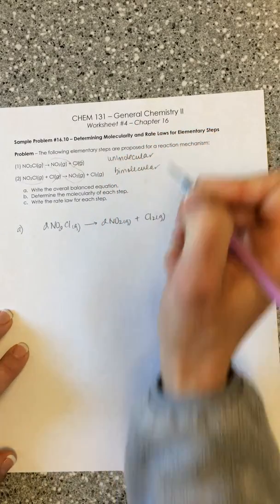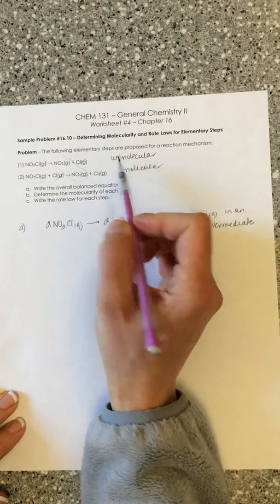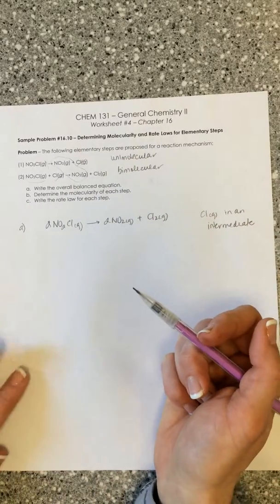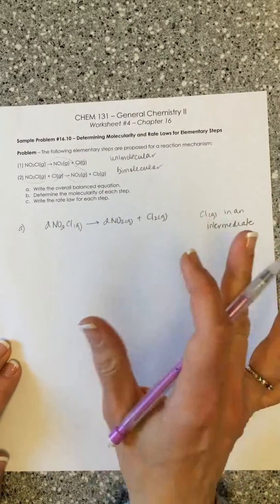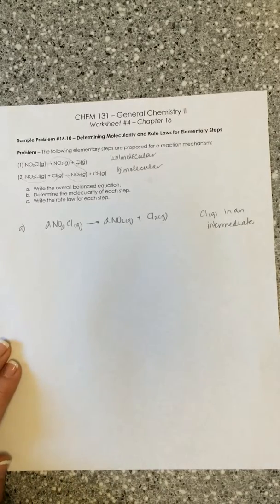So molecularity is really straightforward. Just count the number of reactants you have: prefix unimolecular for 1, prefix bimolecular for 2. Termolecular would be used for 3, but again, that's not going to tend to be a valid part of a mechanism, to have an elementary step with more than 2 species interacting.